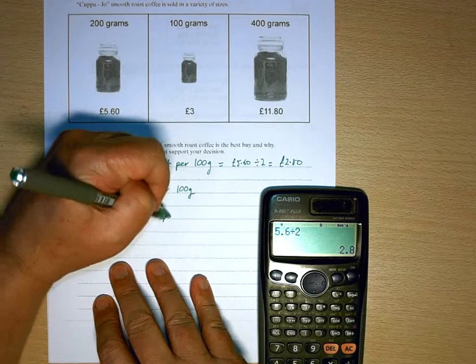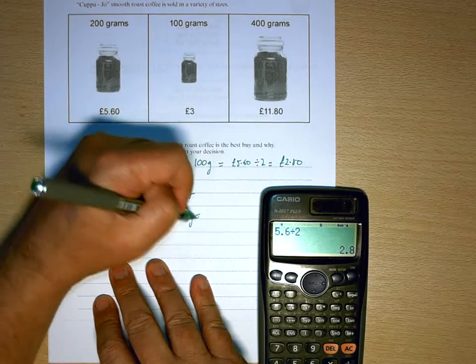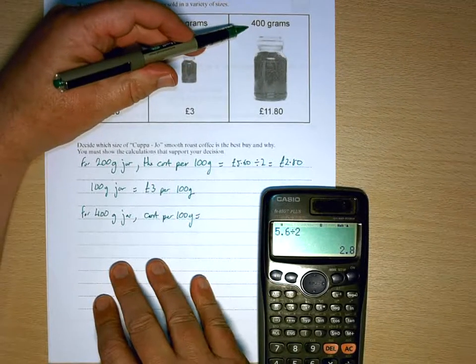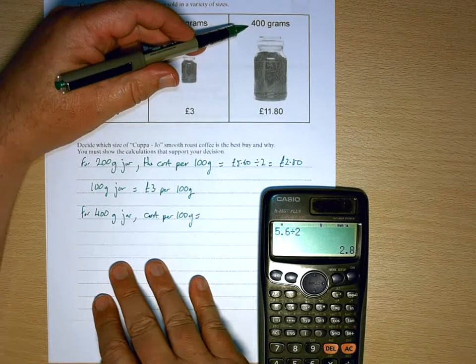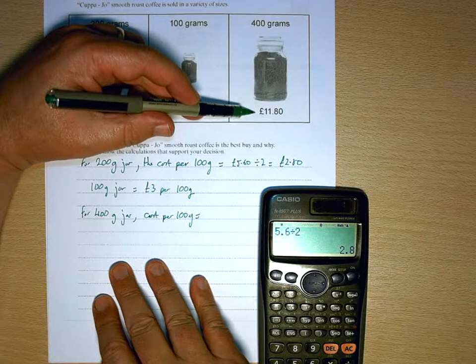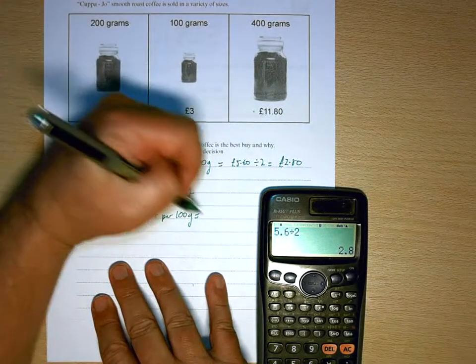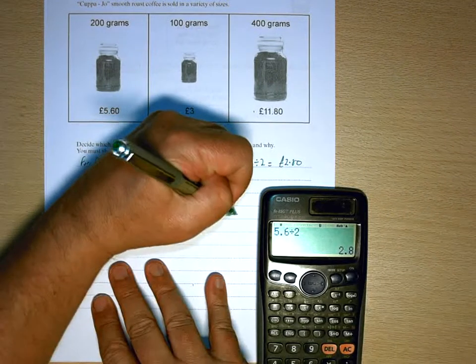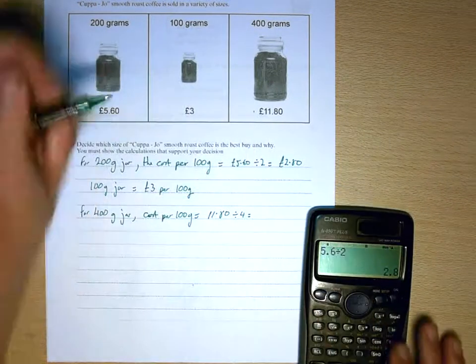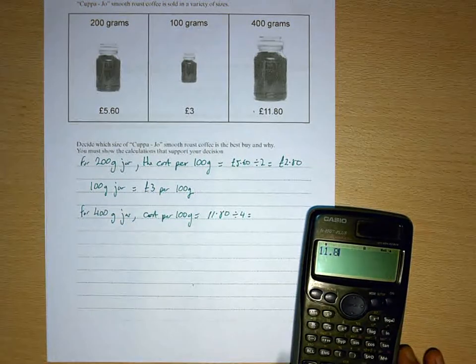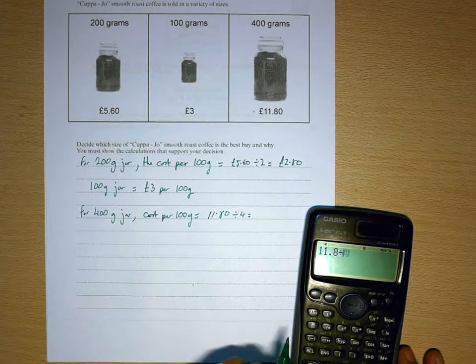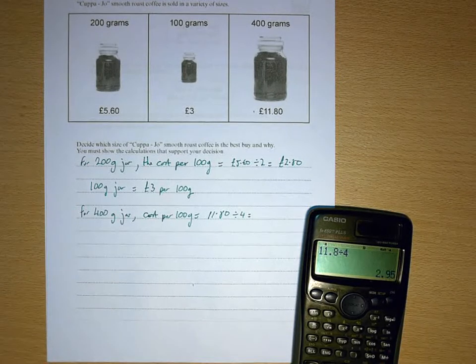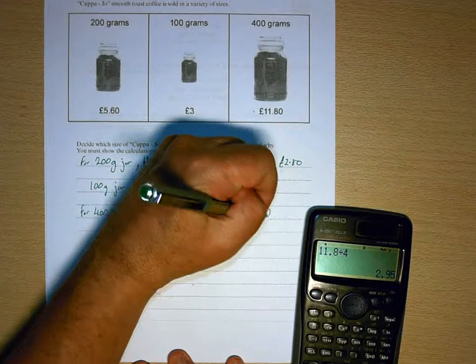cost per 100 grams, I've got to divide that by 4 to get 100 grams. So £11.80 divided by 4 is £2.95.